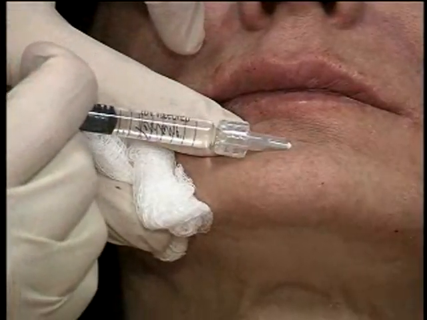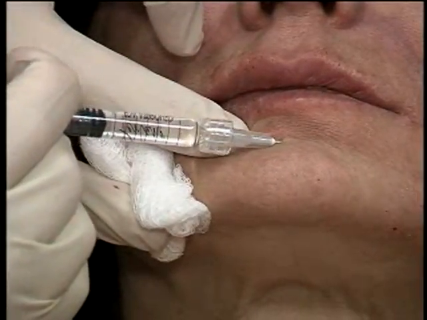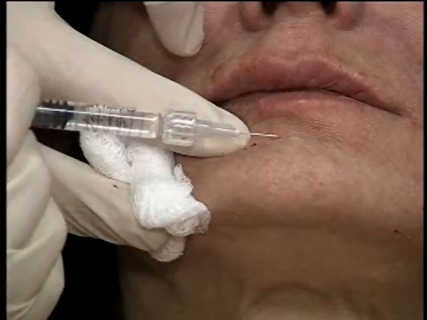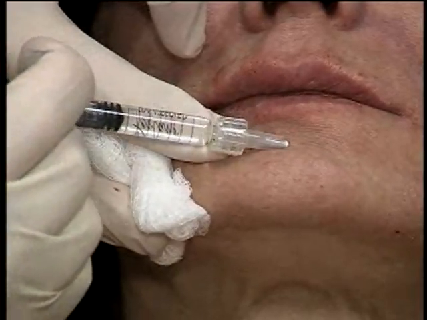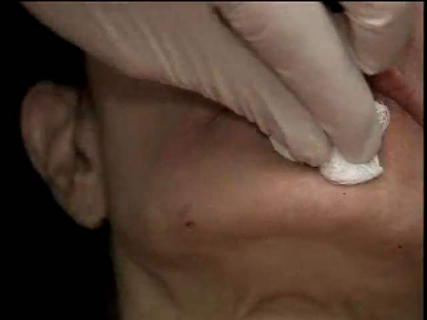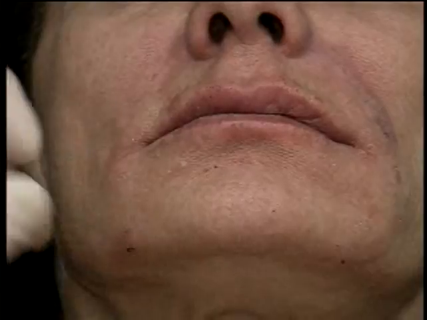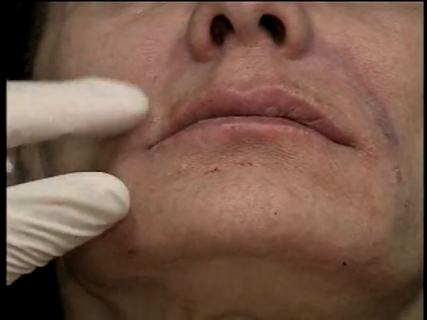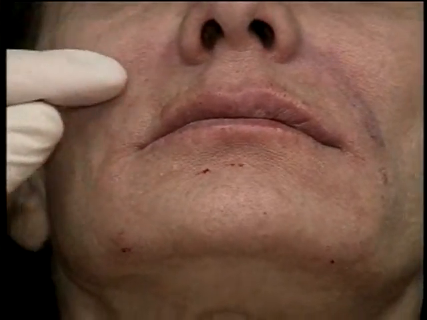Okay. So that's the lower 1/3, and oftentimes we'll just give them an ice pack afterwards.